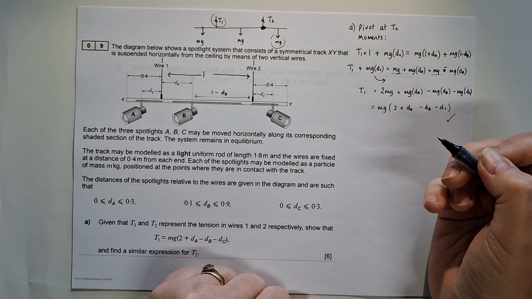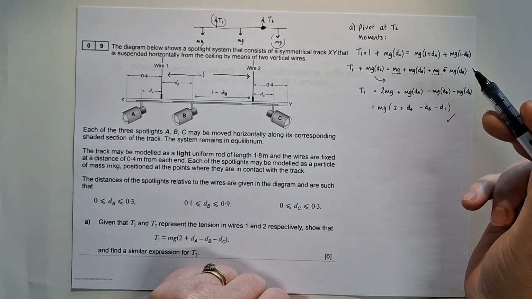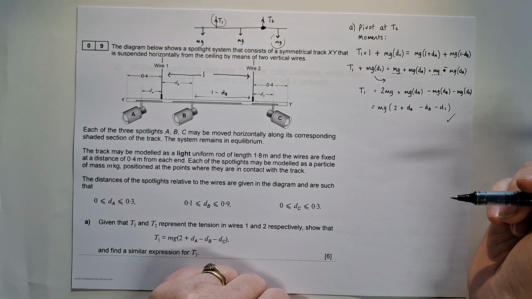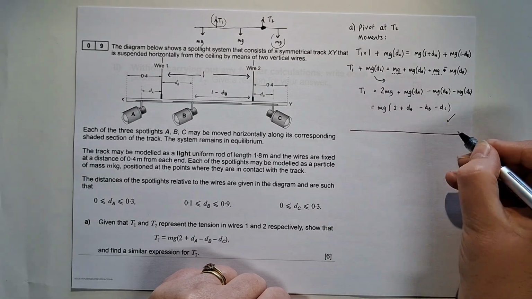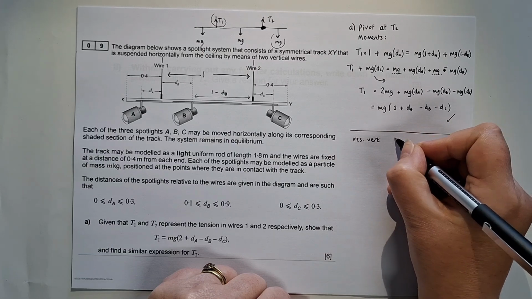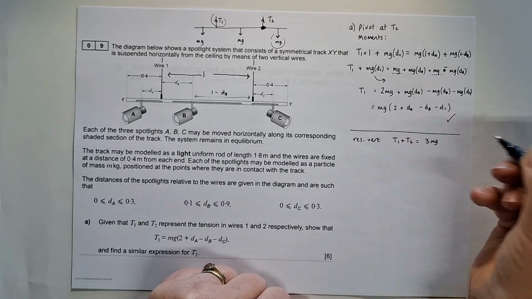Now you can either take the moments from the other point, or you can do the sum of up equals down. Both will work out okay. Okay, if you did resolving vertically, and you said that T1 plus T2 is 3mg, it works out pretty quickly.